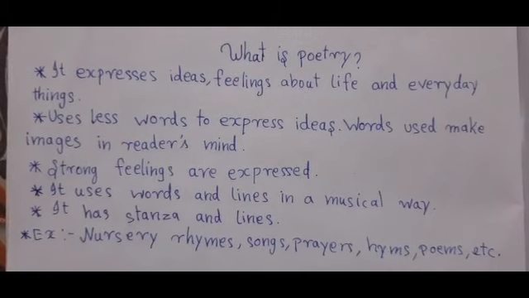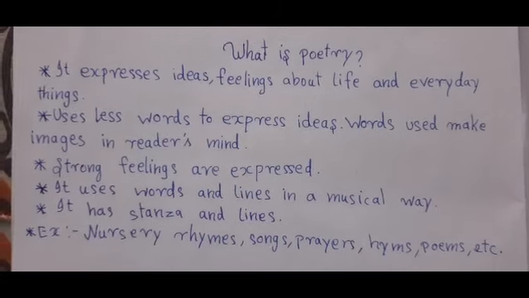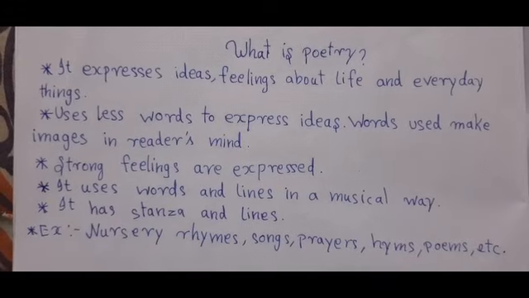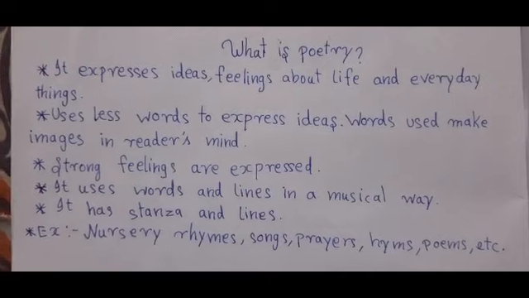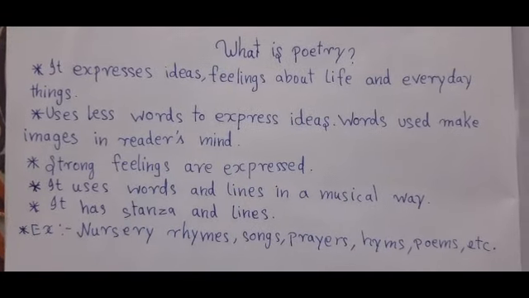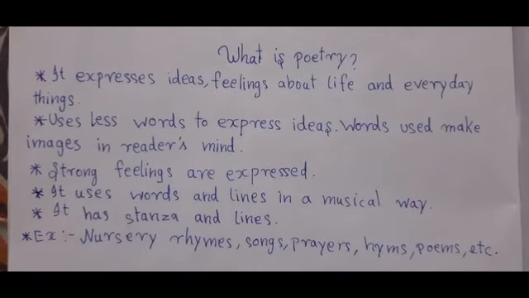Next point, strong feelings are expressed. Poetry shows very strong feelings. Whenever we read poetry, we will surely be able to sense some feelings in it.